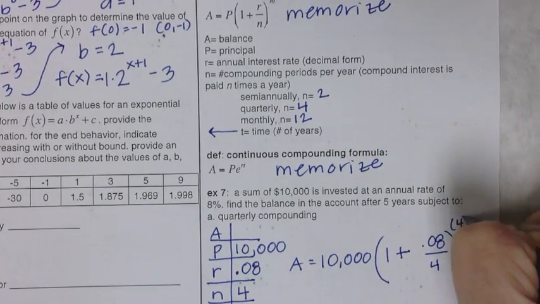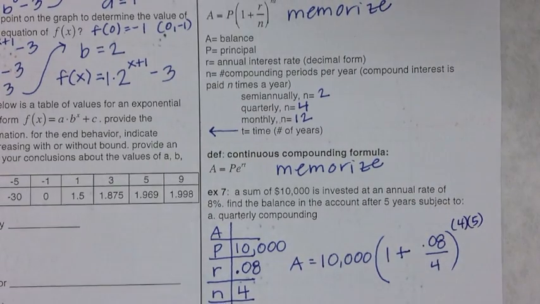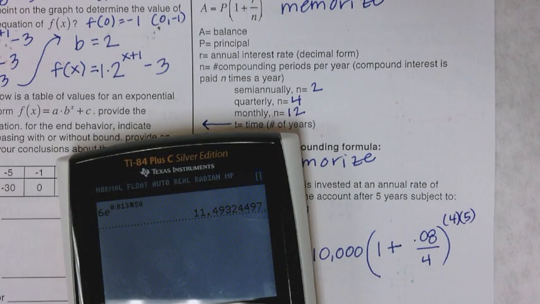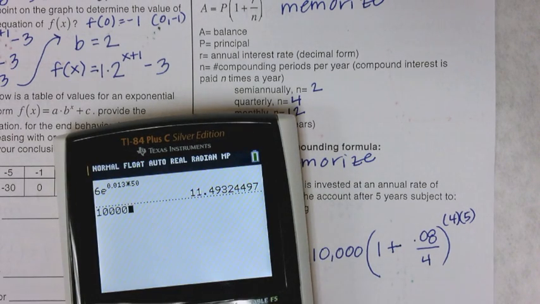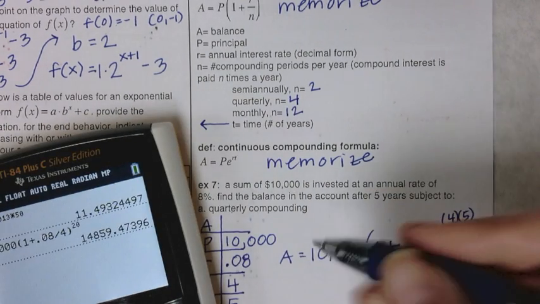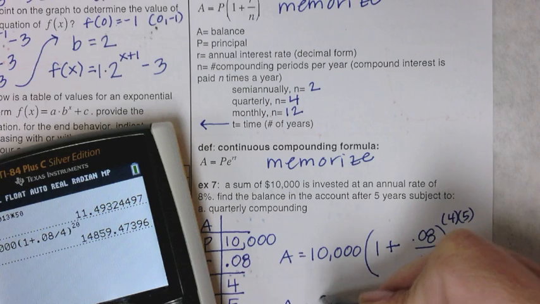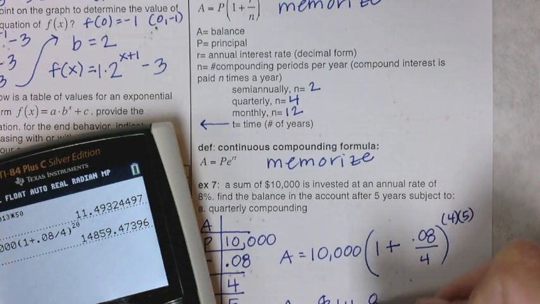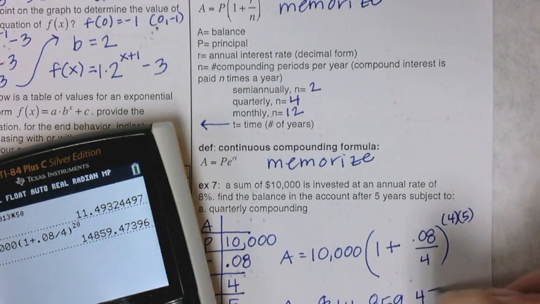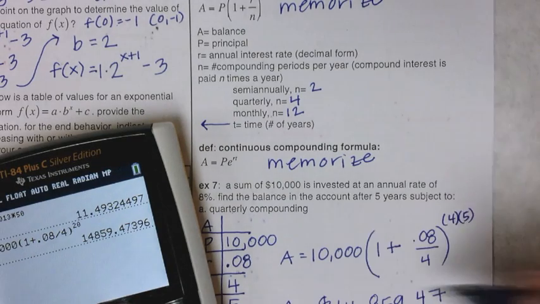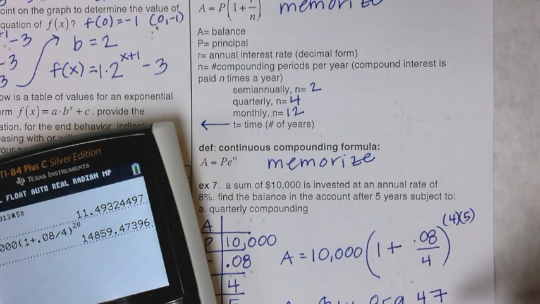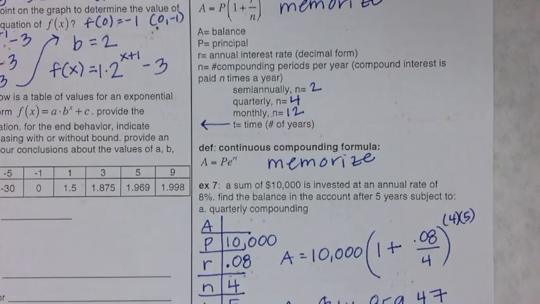And you're literally just plugging in and then making sure you plug it into your calculator properly. So I have 10,000 times (1 plus 0.08 divided by 4) raised to the 20th power. If you multiply those together, after 5 years, the person has made almost $15,000. I will say in money we round to cents, so make sure you round to the hundredths position.